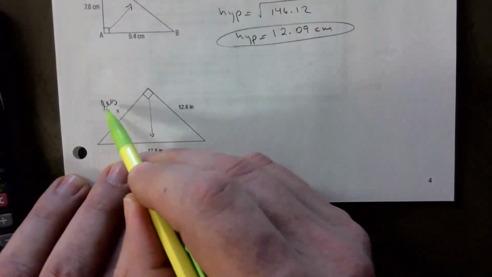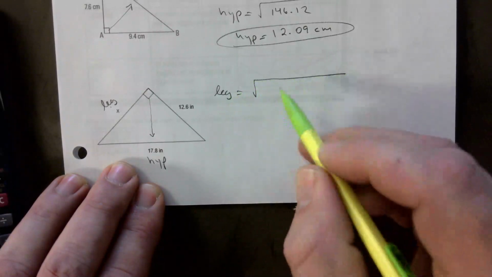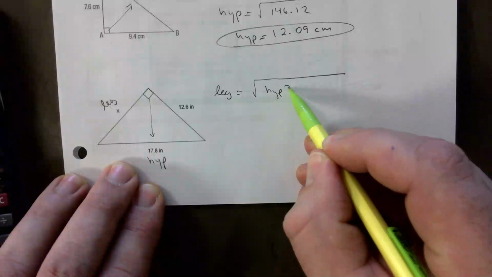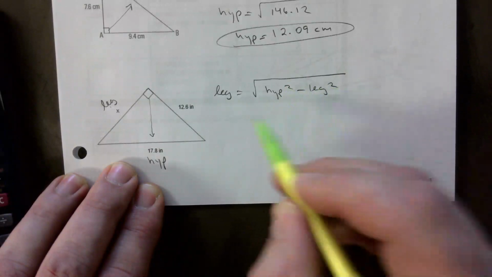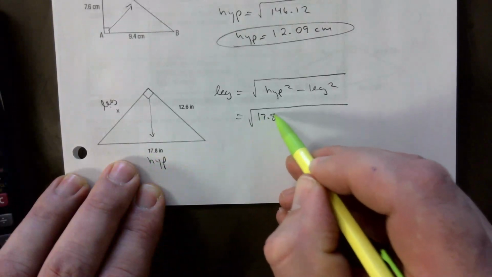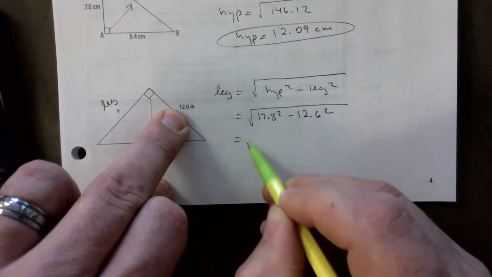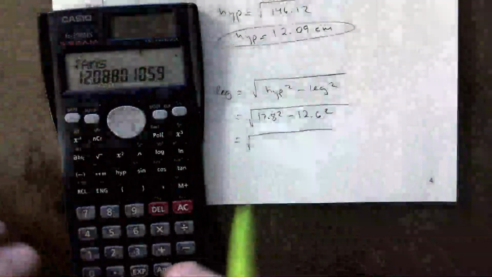Here, you're trying to find the leg. So to find the leg, I'm going to write out the formula here. Hypotenuse squared minus leg squared. So the hypotenuse is 17.8 squared minus 12.6 squared. Let's figure out what that is.